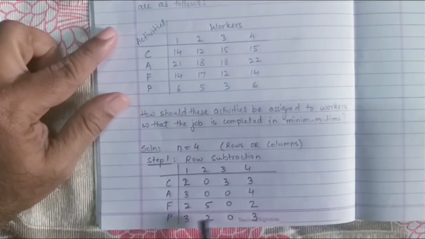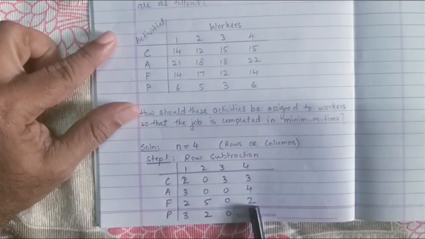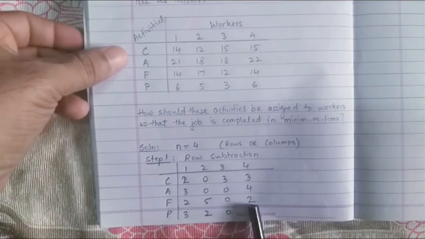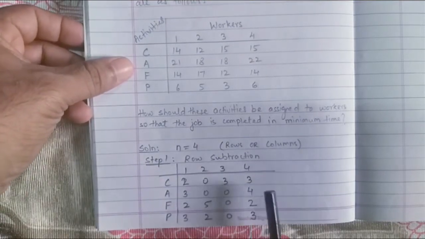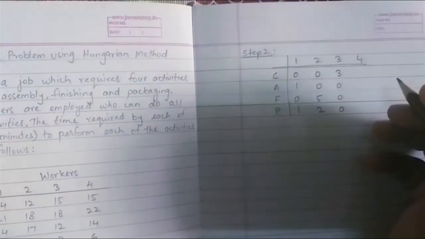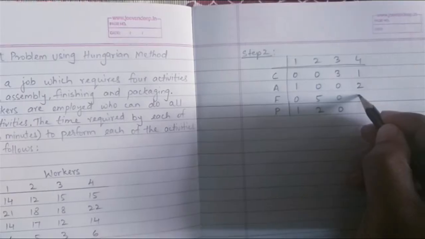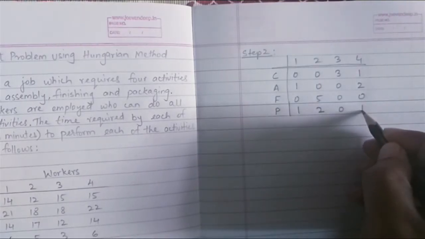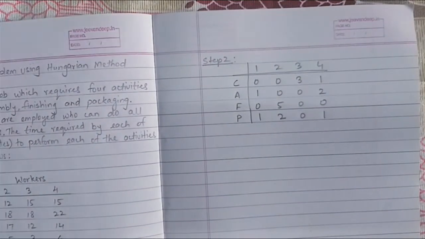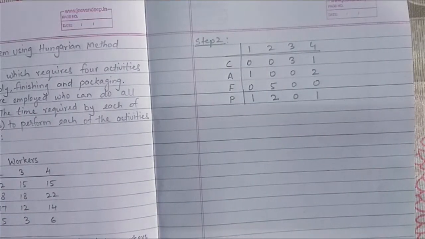Now let us look at the fourth column. The smallest number is 2. So I'll perform the subtraction. I'll subtract 2 from 3, then from 4, from 2 itself and 3, and I'll get the answer as 1, 2, 0 and 1. Now after the second step, we get the reduced matrix.